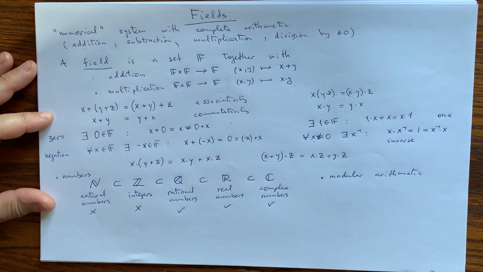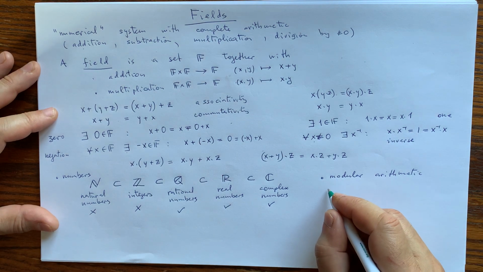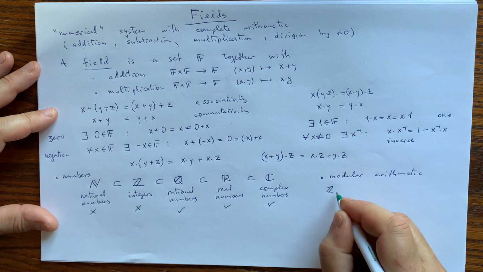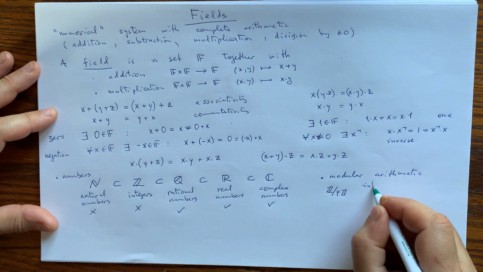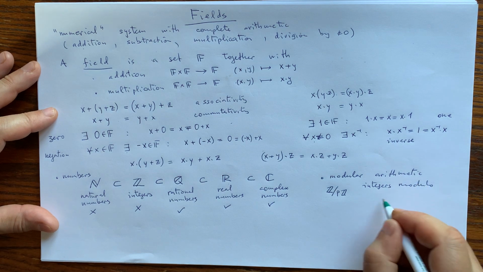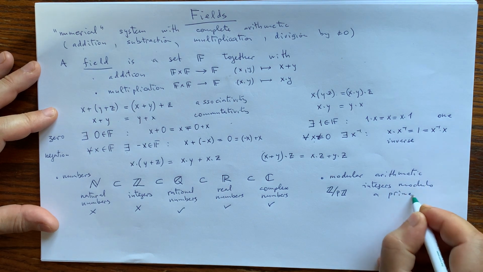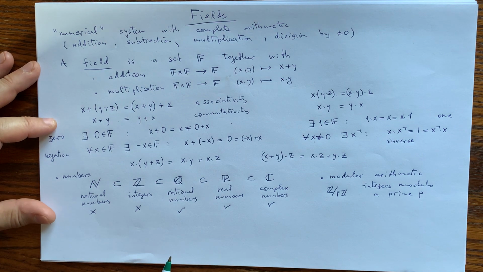We look at remainders of integers modulo some number, and if this number is a prime, the resulting arithmetic system will give us a field.